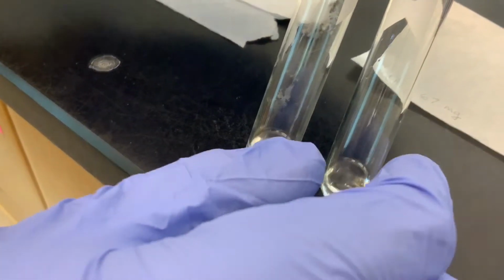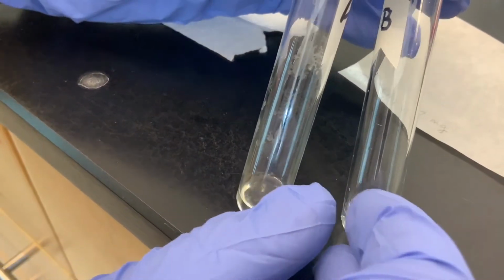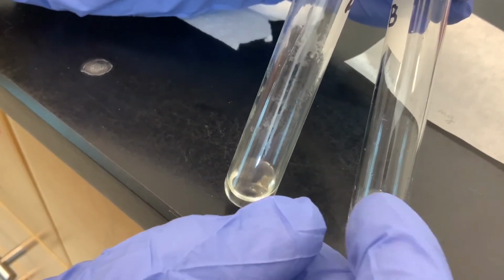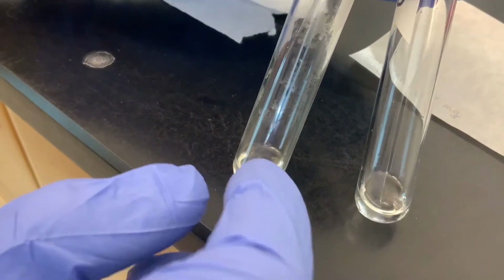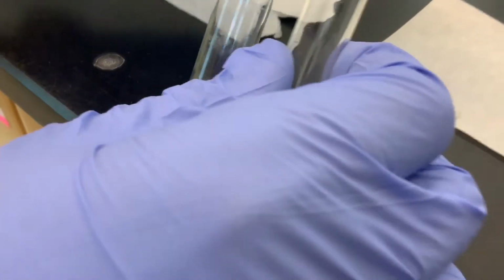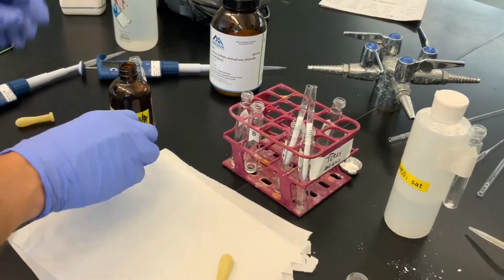Whereas here in part B, once again, you don't see that. All you see is little droplets of water stuck to this glass. So this is more wet than that one. So I did a better job transferring part A than I did part B. But regardless, we're going to dry both layers with the anhydrous sodium sulfate.